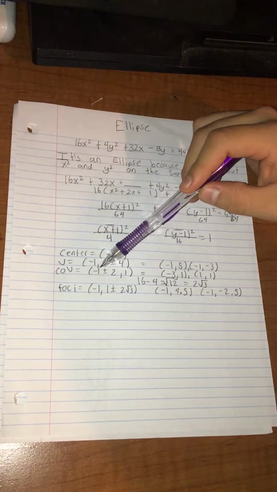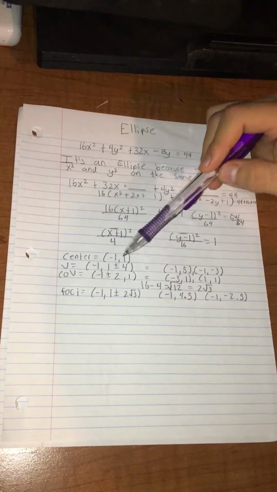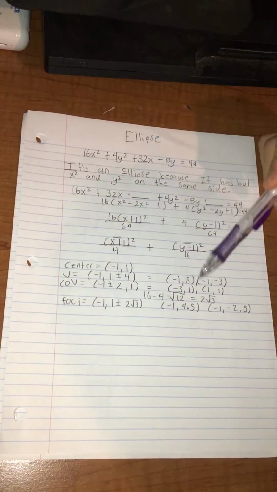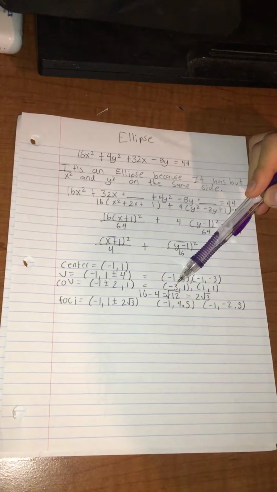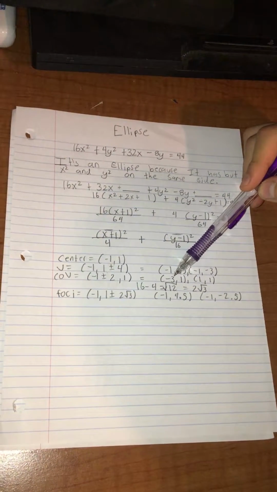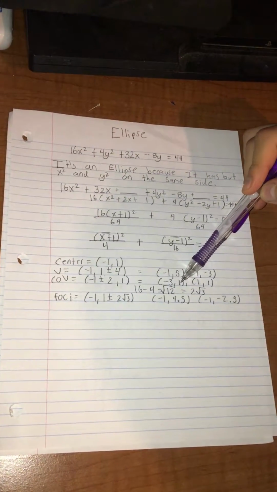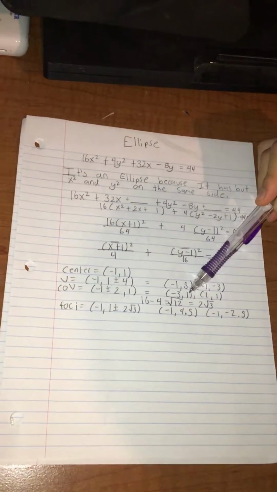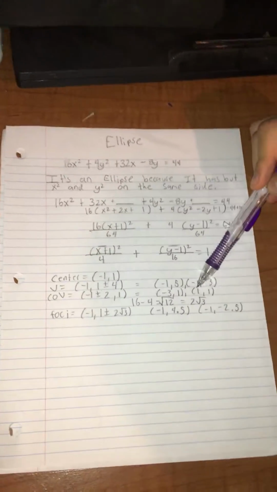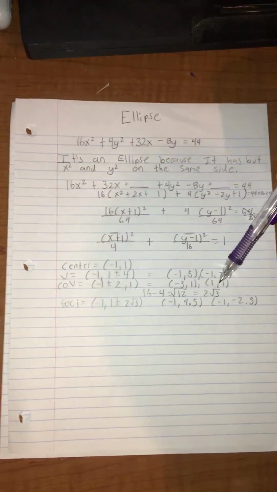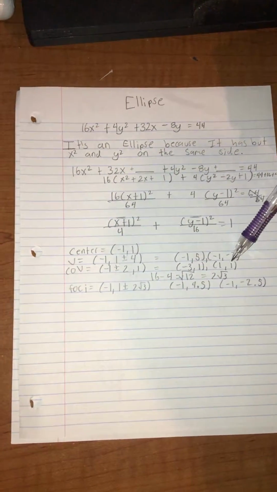And once you do -1 plus or minus 2, because the square root of 4 is 2, when you subtract it, you get -3 as your x, and y stays as 1. Once you add it, you get 1 as your x and 1 as your y, because it stays.